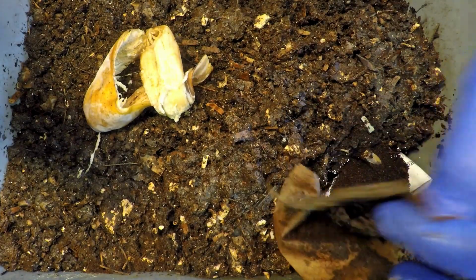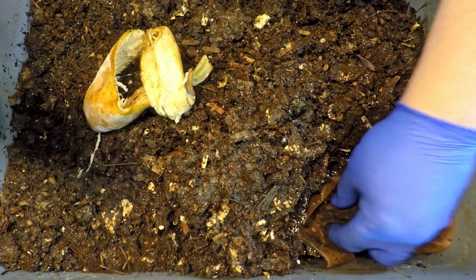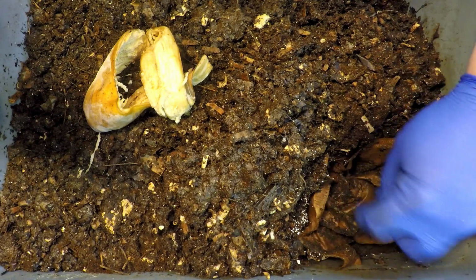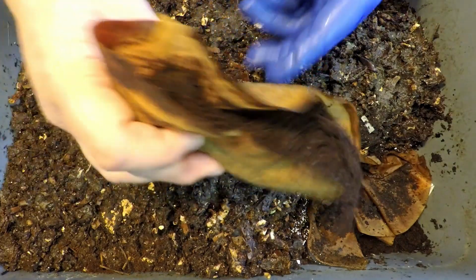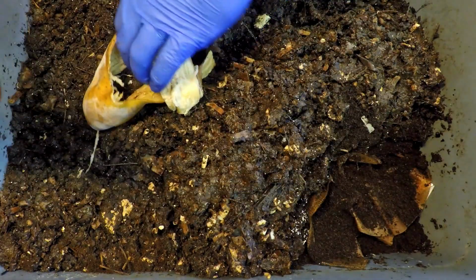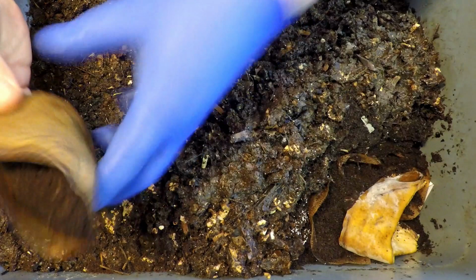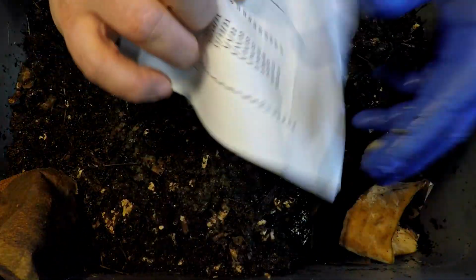Another layer of paper, hopefully putting it right in the line of fire where a lot of worm traffic is going to do a number on it. And even more coffee, more banana peel, oh, more diagram.